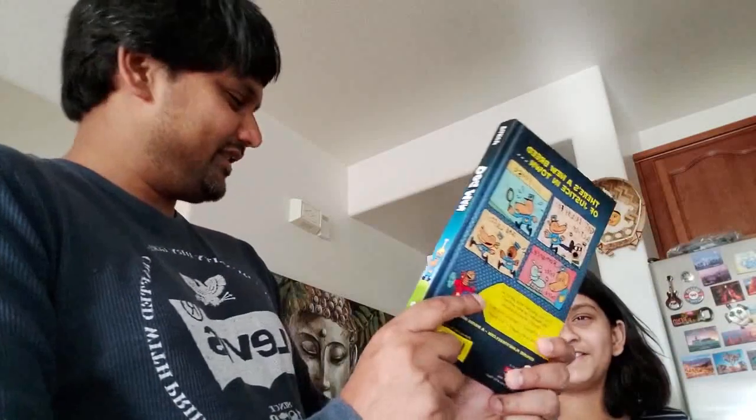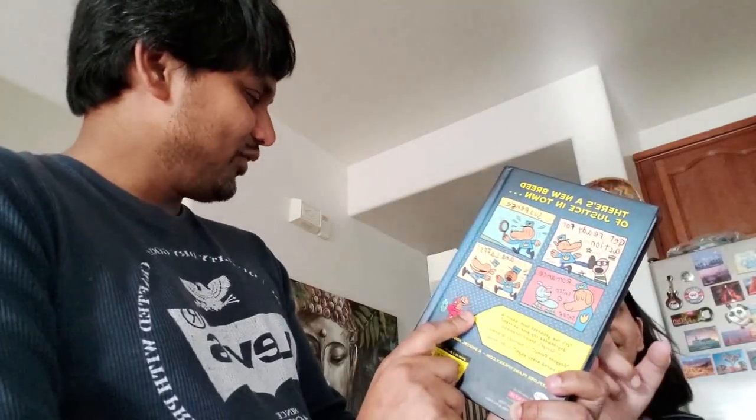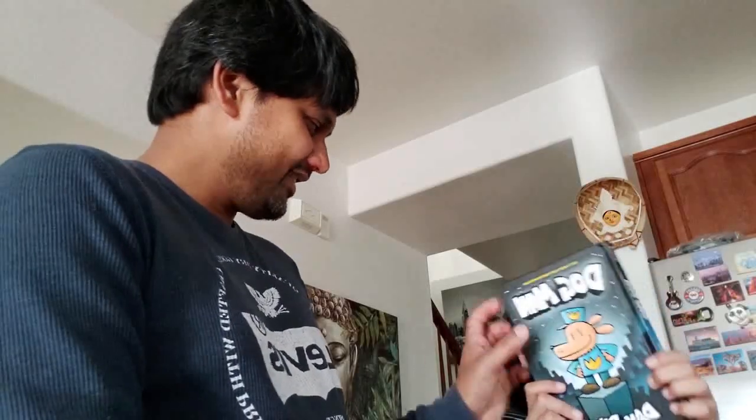Okay, Tanisha, tell me, what is this? This is a book. How do you know? It's a book. It's so obvious. There's a cover. It's not interactive. You just flip the pages. So let's say this is the first time you are seeing it, how can you tell this is a book? I literally told you.